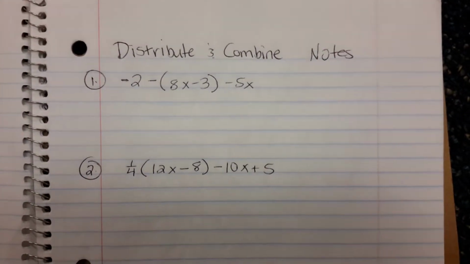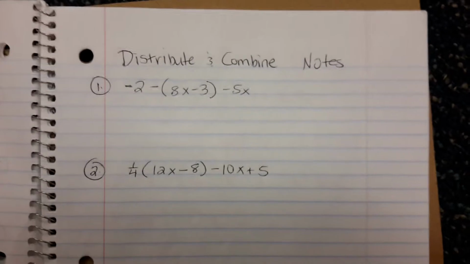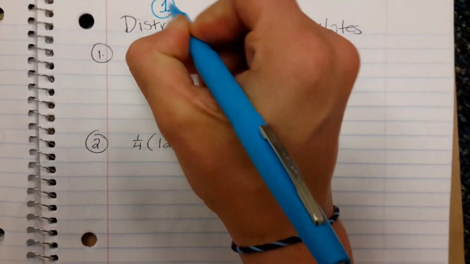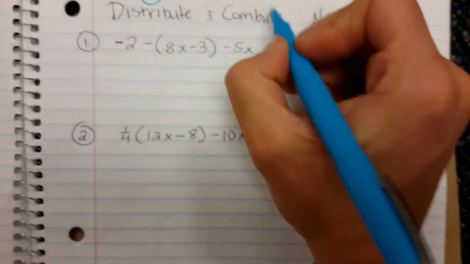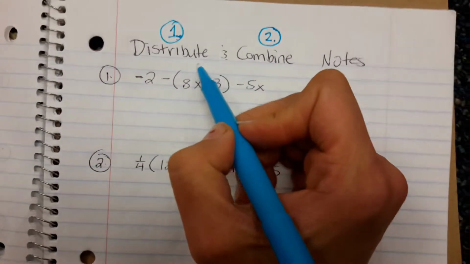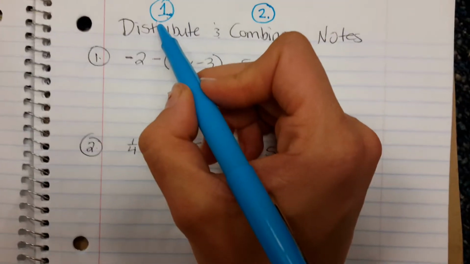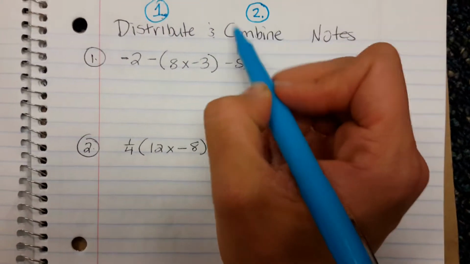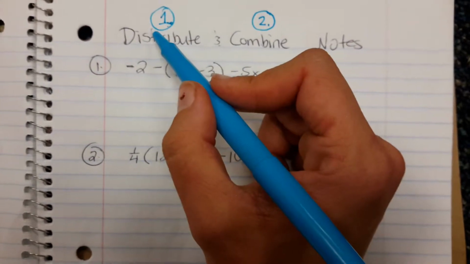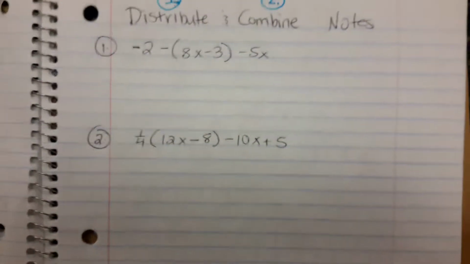Okay, for our distribute and combine notes, it's important to know that you always want to do distributive property first. That will be our first step. And then combining like terms second. It's sort of like the order of operations. So distributive property involves multiplication. Combining like terms involves addition and subtraction. You always want to multiply before you add or subtract.